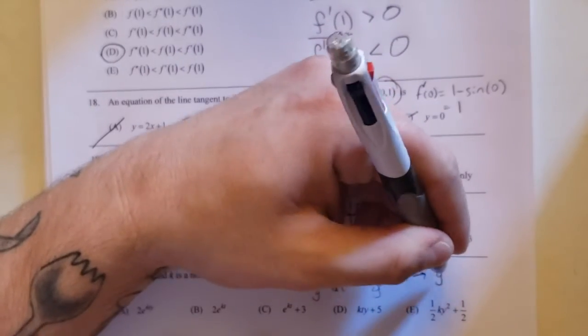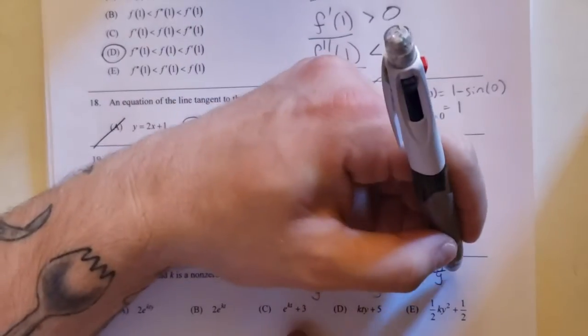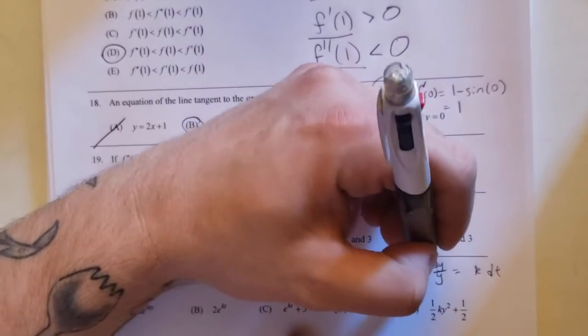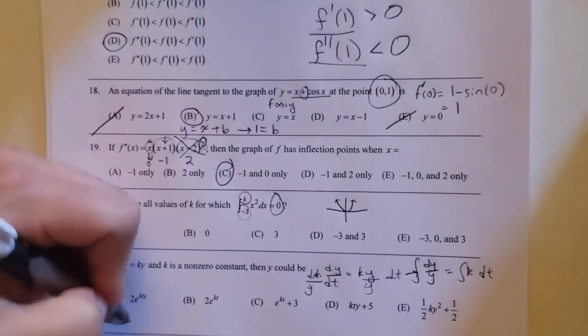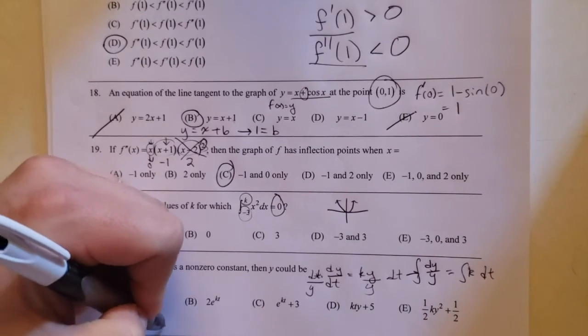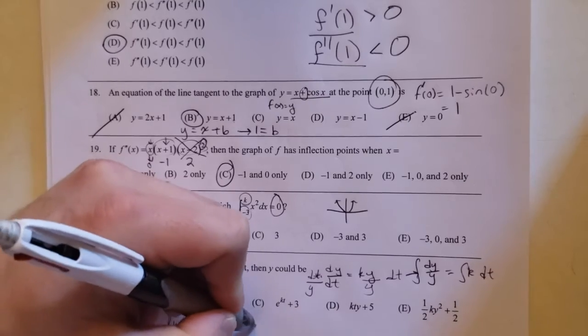I now have dy over y is equal to k dt. I'm going to integrate both sides and continue that down here. I have natural log of y equals kt plus some c.